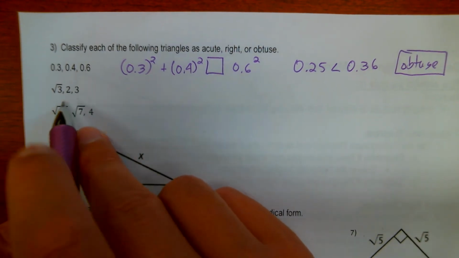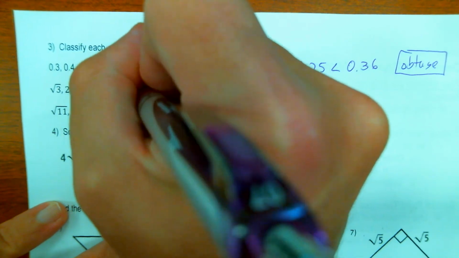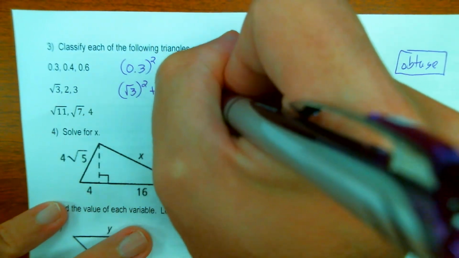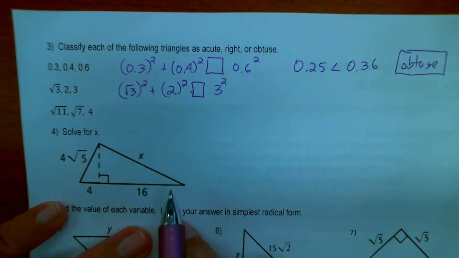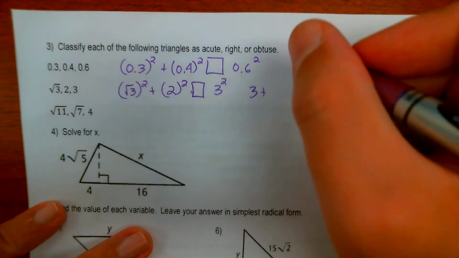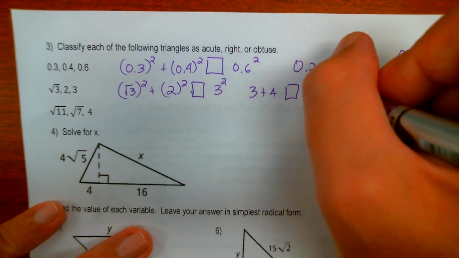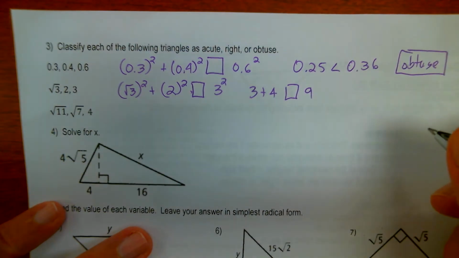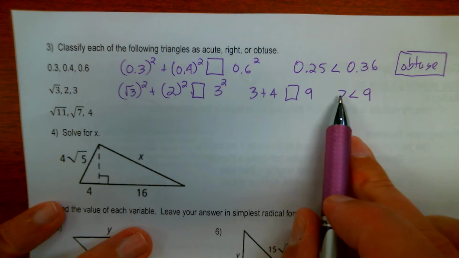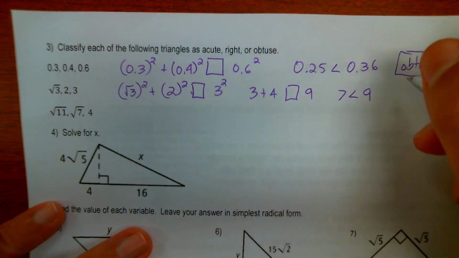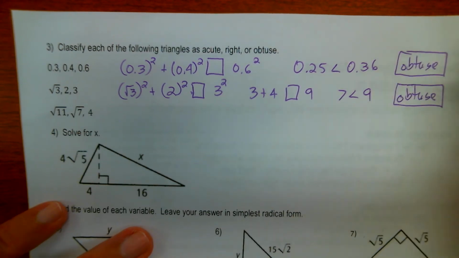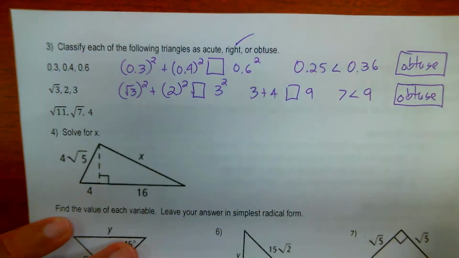Okay. Second one here, I'm going to do the same thing. The square root of 3 squared plus 2 squared, and I'm going to compare that to 3 squared. The square root of 3 squared is just 3. So we have 3 plus 2 squared is 4. 3 plus 4. And I'm going to compare that to 3 squared, which is 9. 3 plus 4 is 7. So once again, c squared is bigger than a squared plus b squared. So once again, we have another obtuse triangle. If a squared plus b squared equals c squared, then that would be a right triangle.